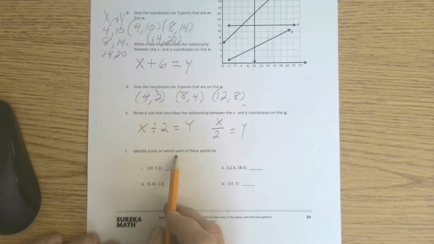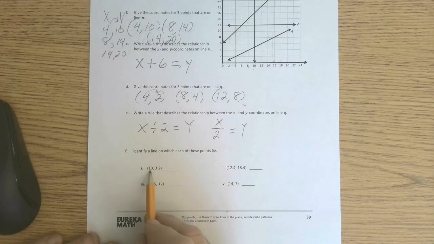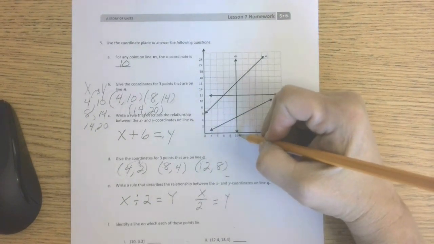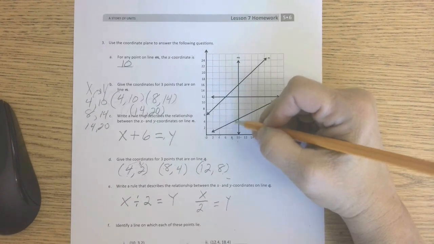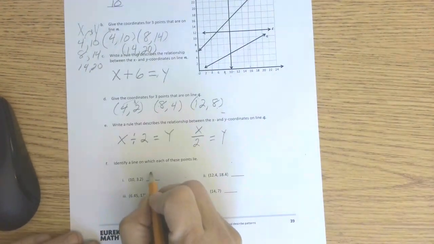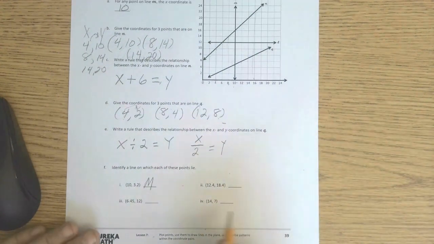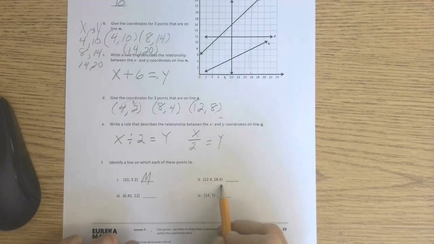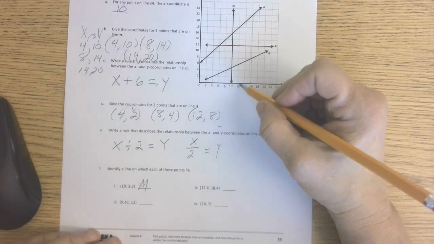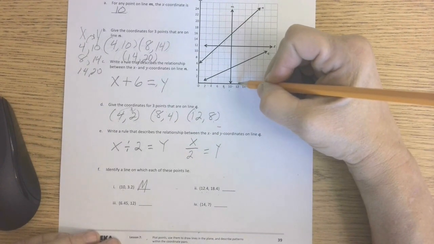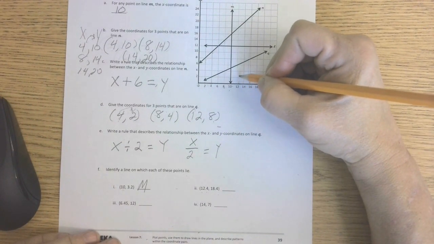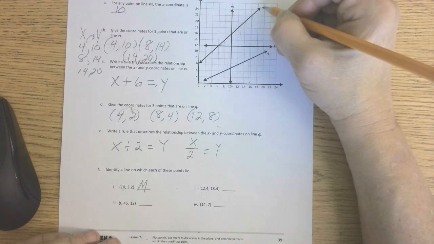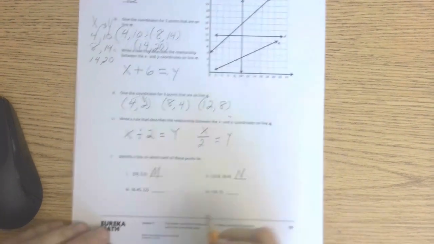Identify a line on which each of these points lie. So 10, 3, 2. So we have to go over 10. And, well, we know everything on 10 is m, so we don't really need to figure out anything else there. Okay? 12 and 4/10 and 18 and 4/10. So we're going to go over 12 and a little bit more. And then we're going to go up to 18. There you go. We're going to be right there, which is n.